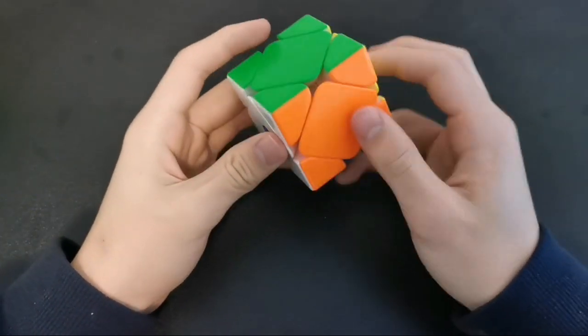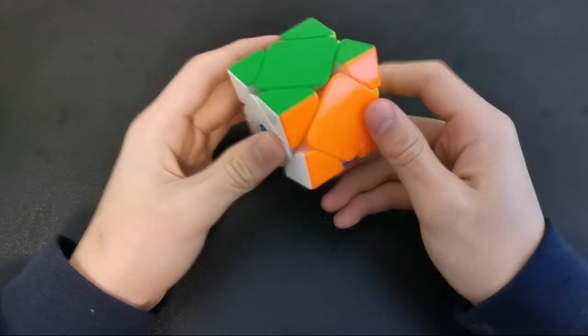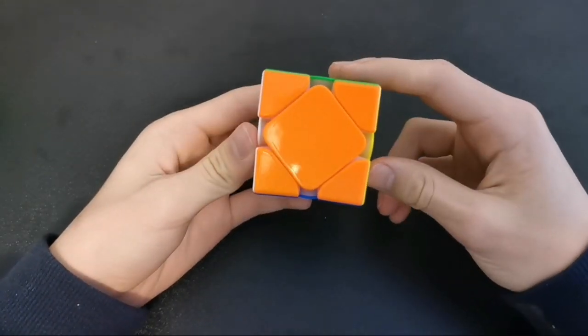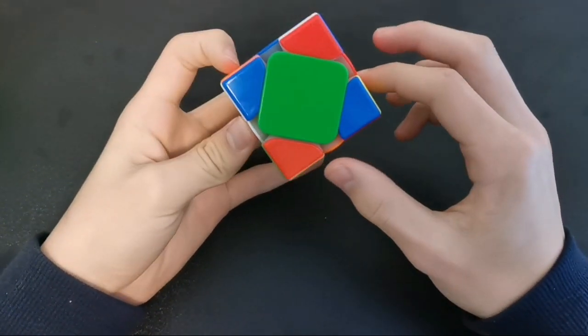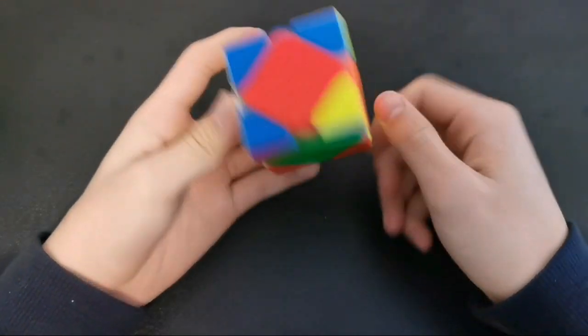And R prime, so small r prime, there's only really one way to do it, just like that. Sometimes you'll be doing the R2, so at the end of this algorithm, instead of doing an R prime, I like to do an R2 like that.